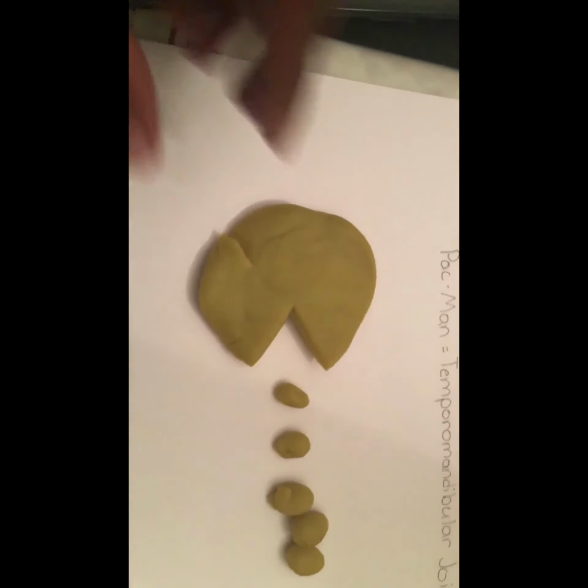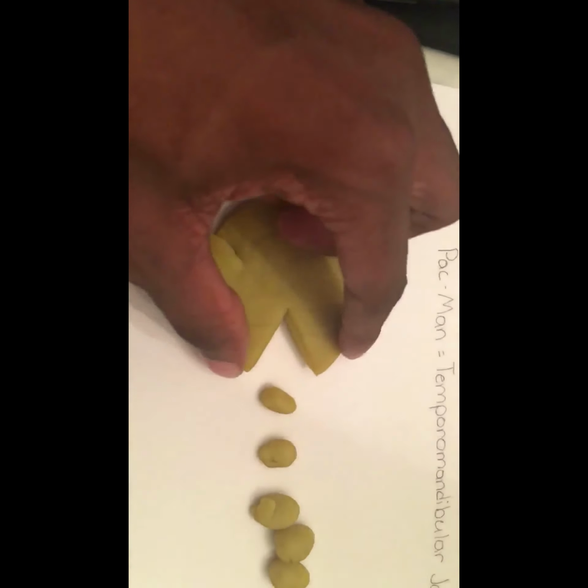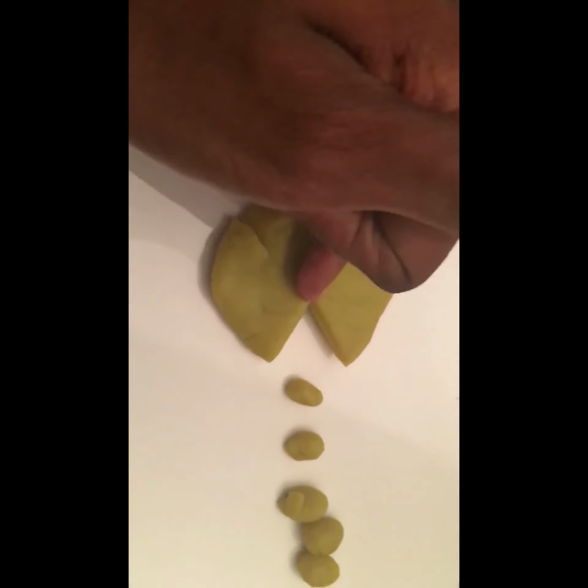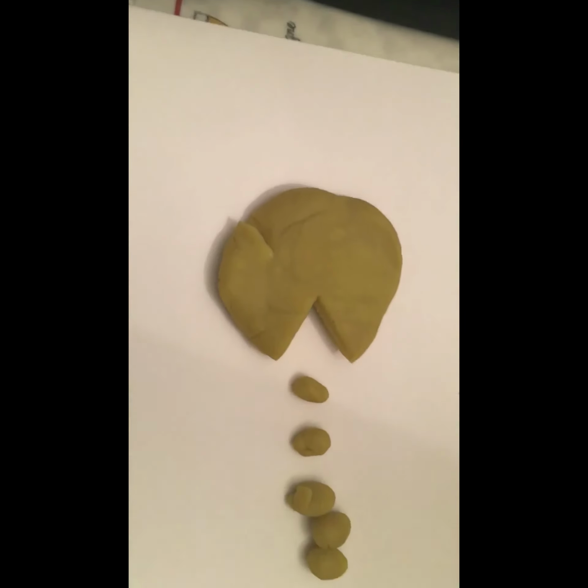Now Mr. Pac-Man is the epitome of chew, as you can see here. So just picture this as your mouth, and you have a mandibular condyle, fossa, and an articulating disc right here that just allows you to chew freely.